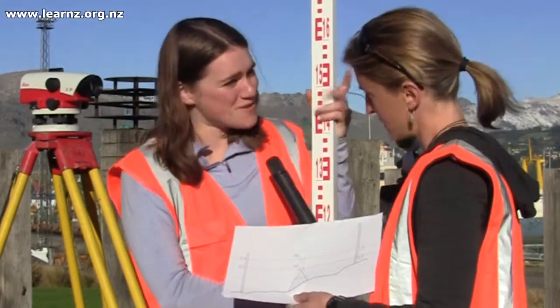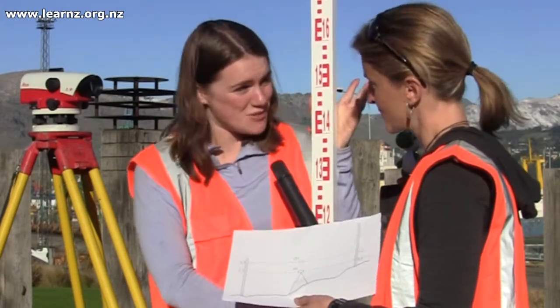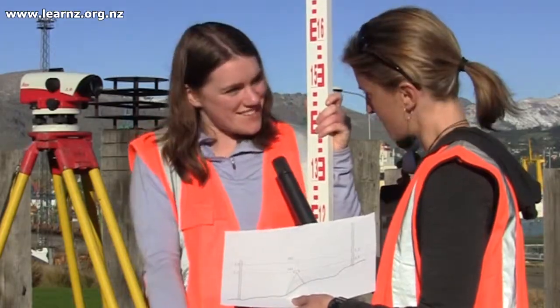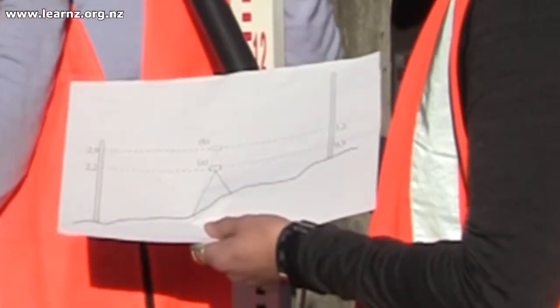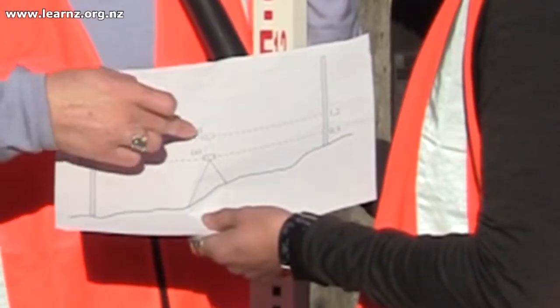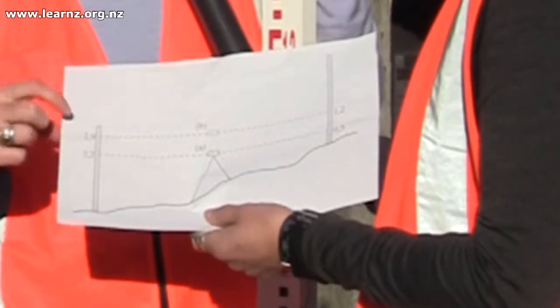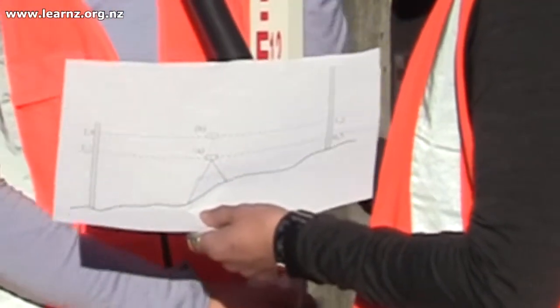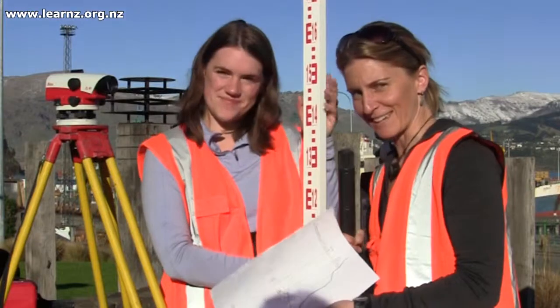Well, it's important to always check your observations or measurements when you're a surveyor. So what they do is change the height of the instrument and remeasure it, so you get different numbers when you look through the telescope. So what that does is you're able to measure 1.2, and 2.9 and calculate the difference there. Did they get the same result?